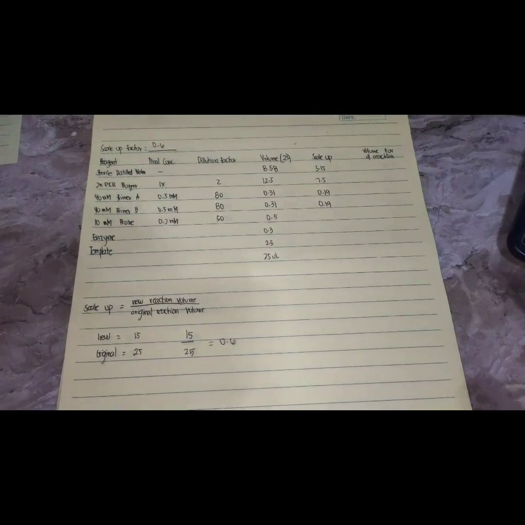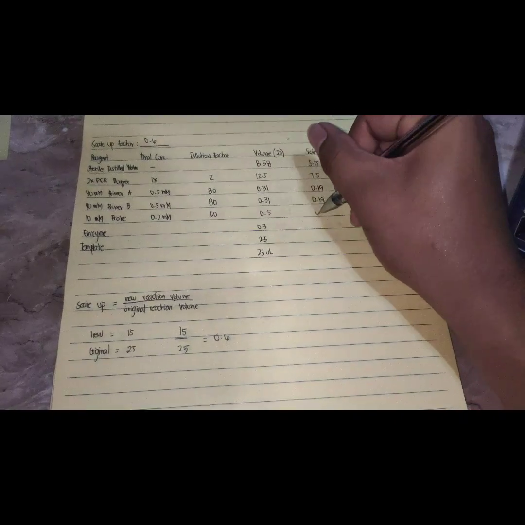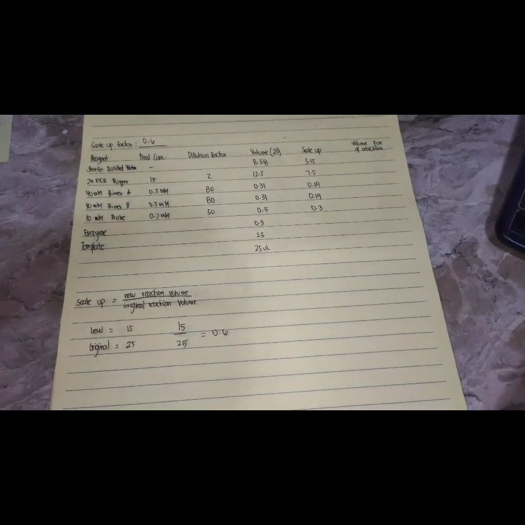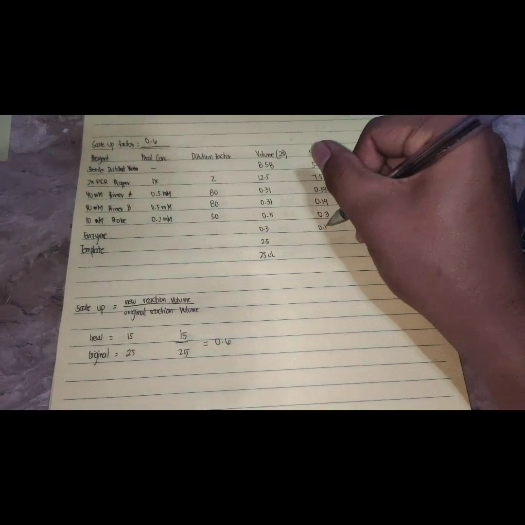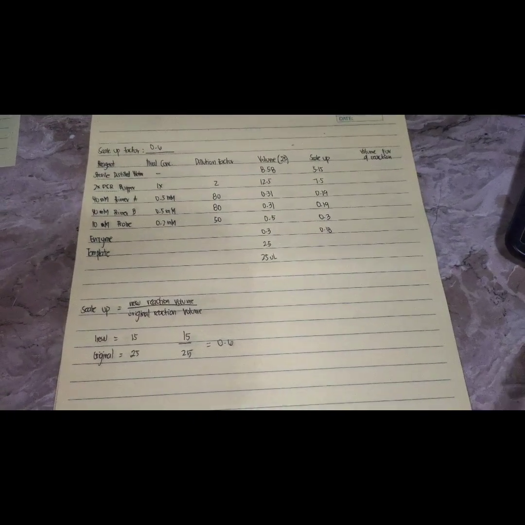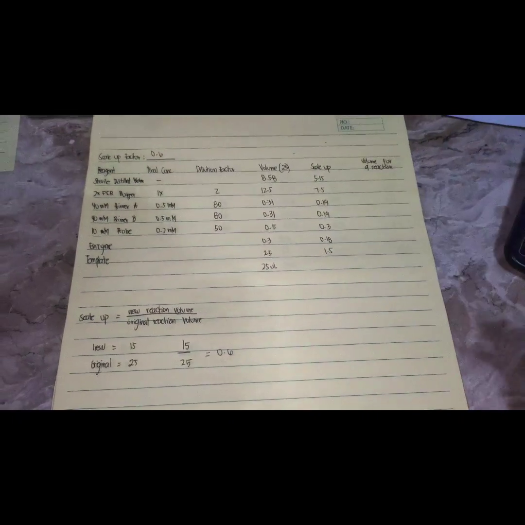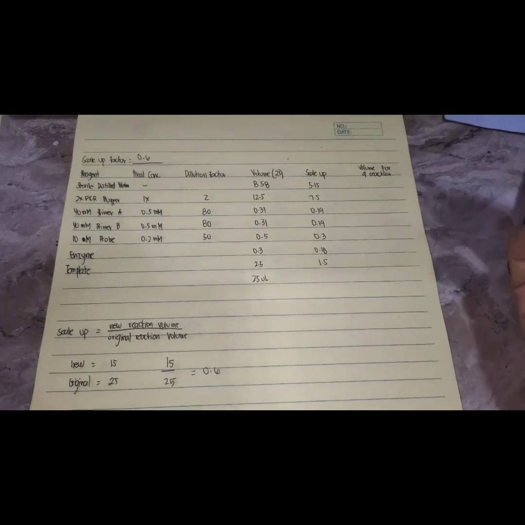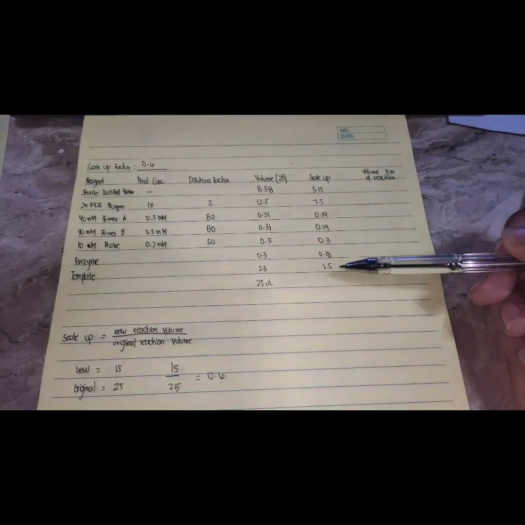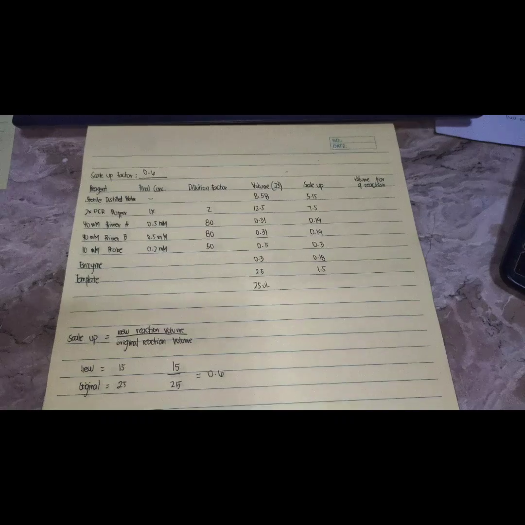Then for our probe, which is 0.5 times 0.6 is equals to 0.3. Then for our enzyme, which is 0.3 times 0.6 is equals to 0.18. And lastly is the template, which is 2.5 times 0.6 is equals to 1.5. Next is we're going to multiply the scaled values by 9. So we will get the volume for 9 reactions.